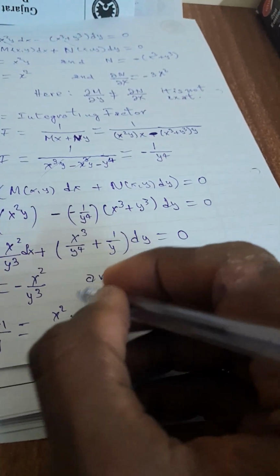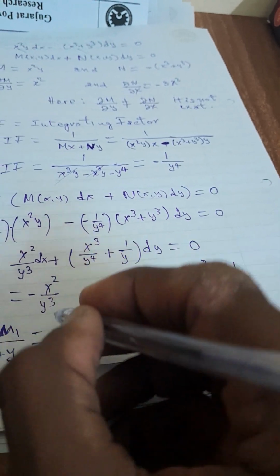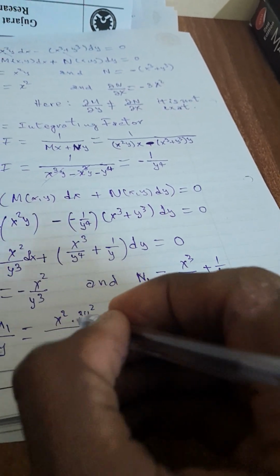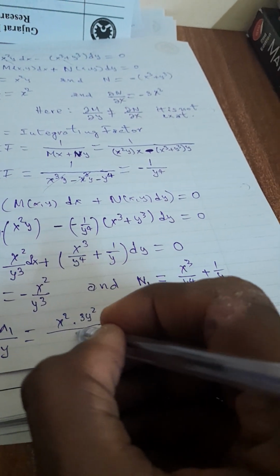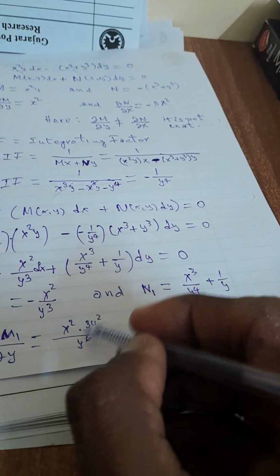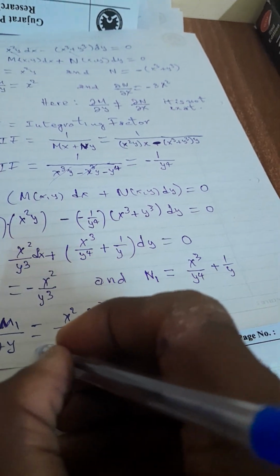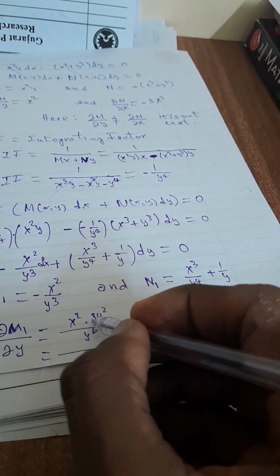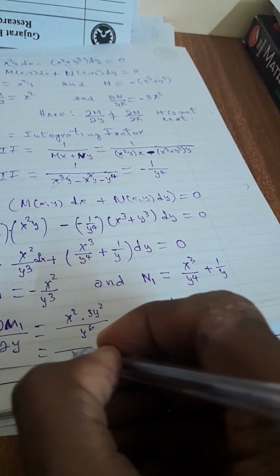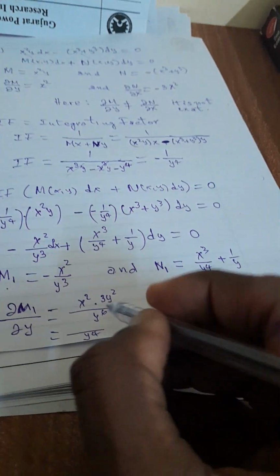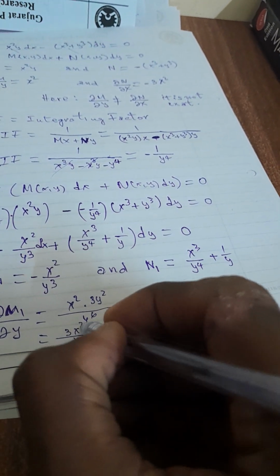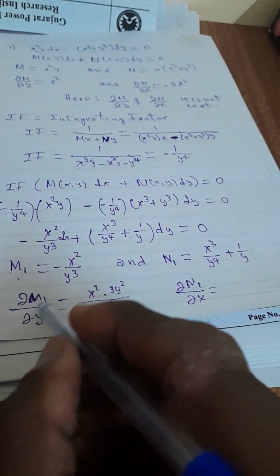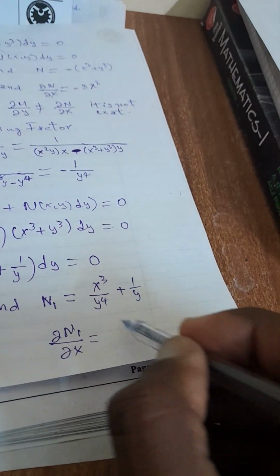Then the derivative of y cubed is 3y squared, all upon y cubed squared, so y to the power 6. Just do some simplification: the 3 and this one will be cancelled out, so this will be y to the power 4, and here it will be 3x squared. This is the expression that you are going to get for del M1 del y, and the same expression you are going to get for del N1 del x.